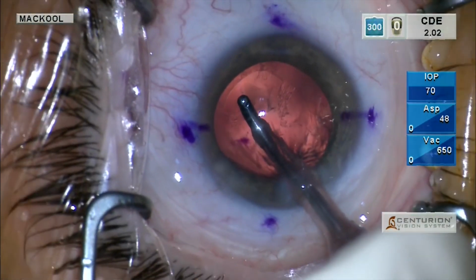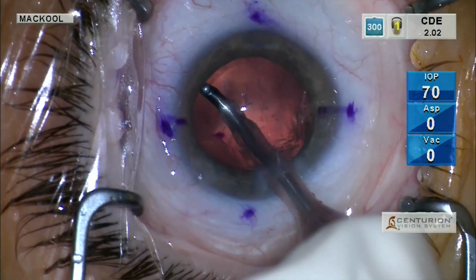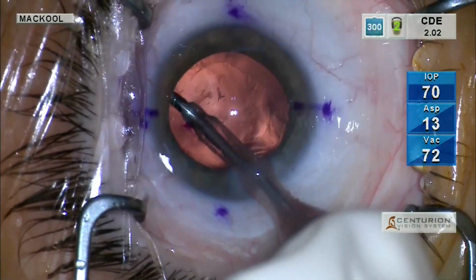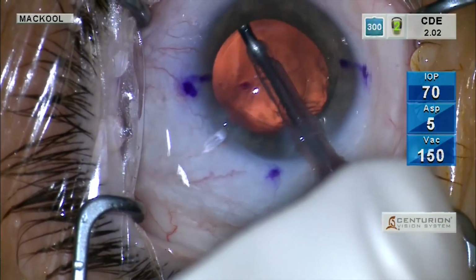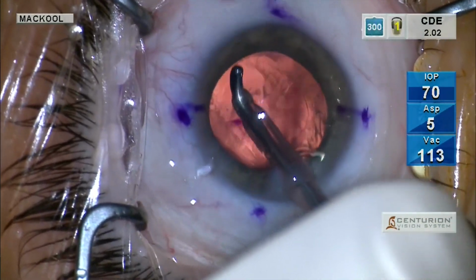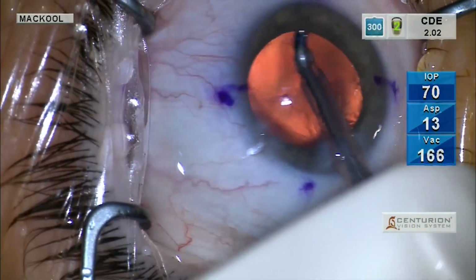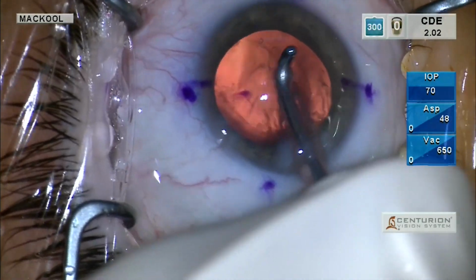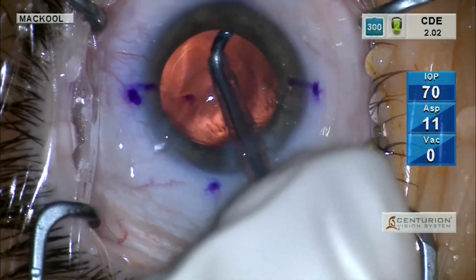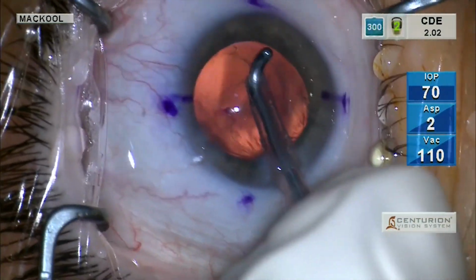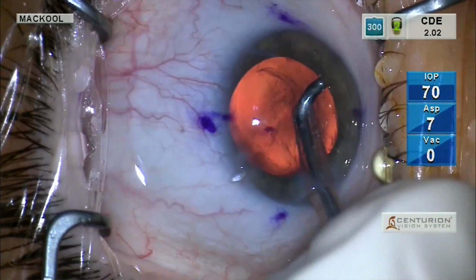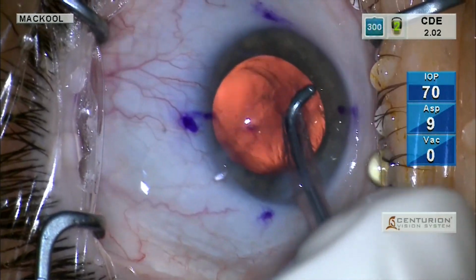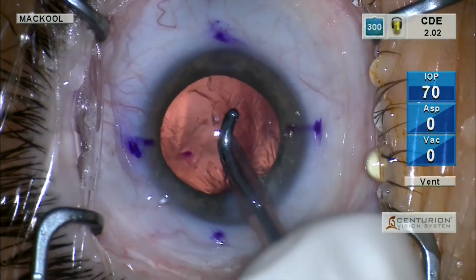Okay, final step, with an I/A at least, is to remove epithelium from under the anterior capsule. And you can see the vacuum levels that I achieve and the flow levels. They're relatively low, and that's because I don't fully depress the foot pedal. But you can set this in the machine as your vacuuming setting.